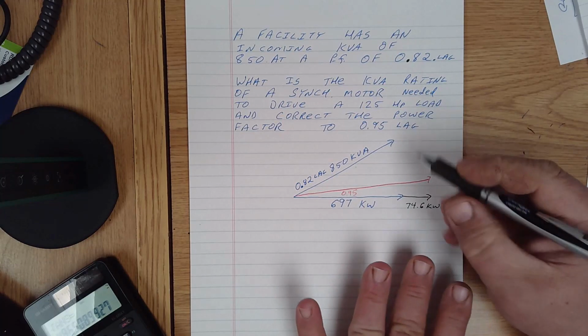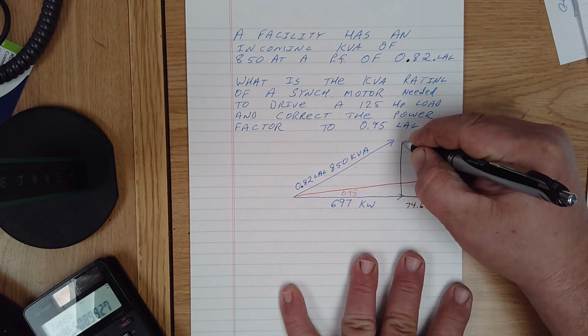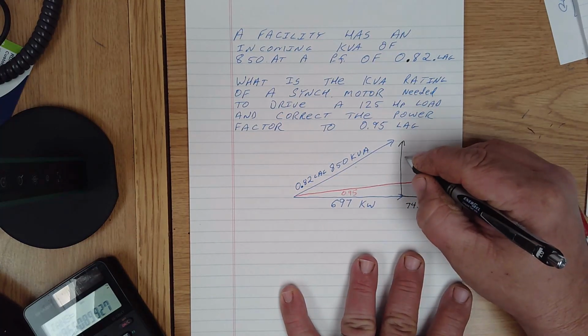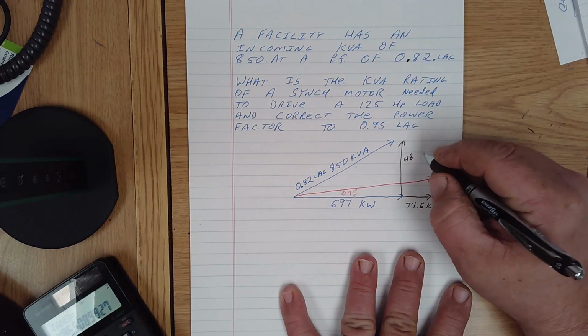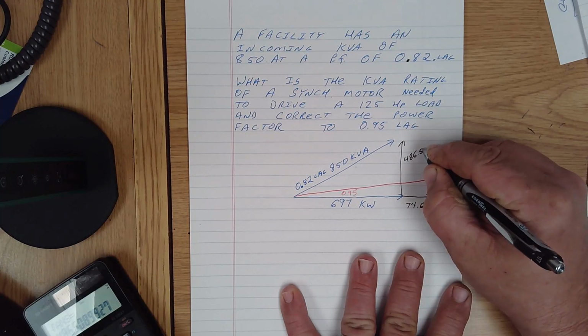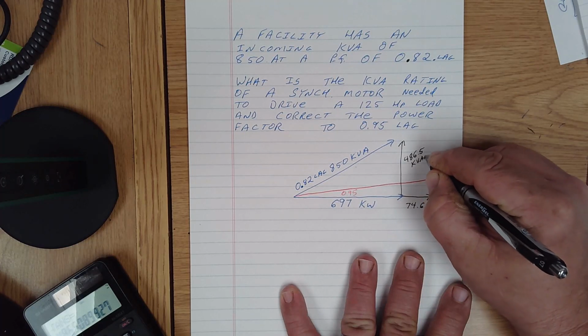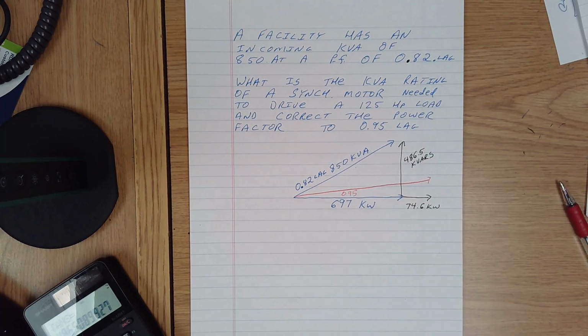So currently we have 486.5 kilovars of reactive power being consumed by this facility. Okay, that's what the facility right now is buying or paying a penalty on, because they're having to get that reactive current from the utility company.